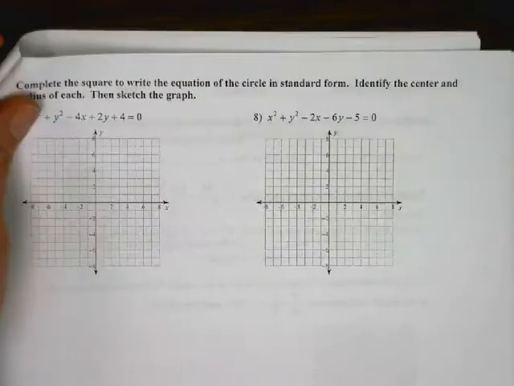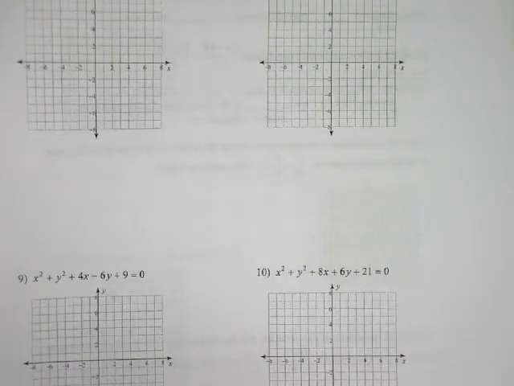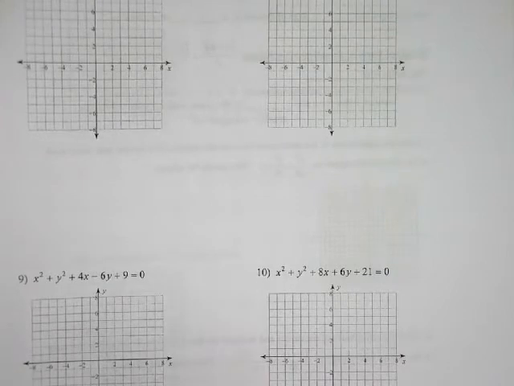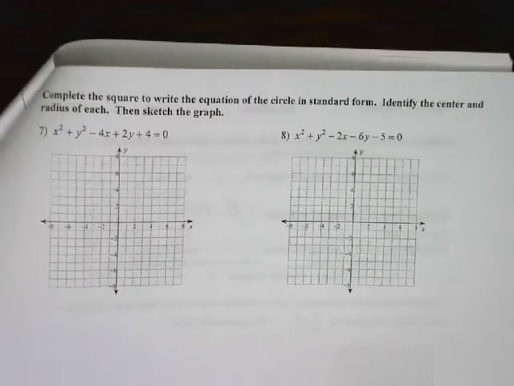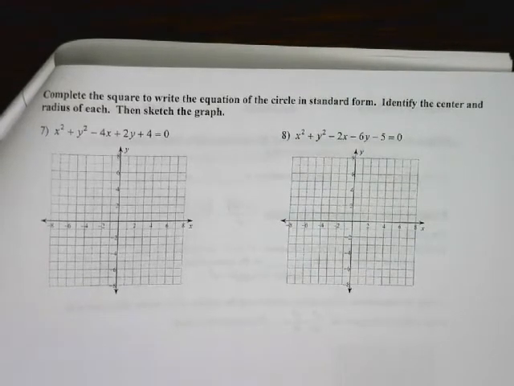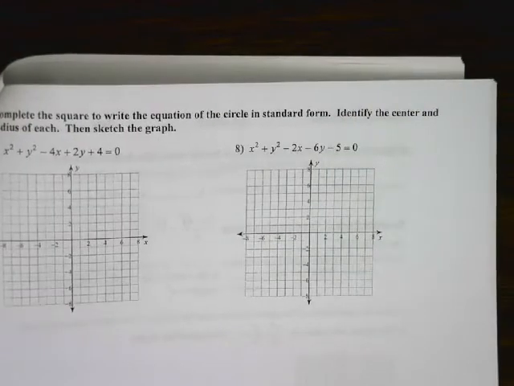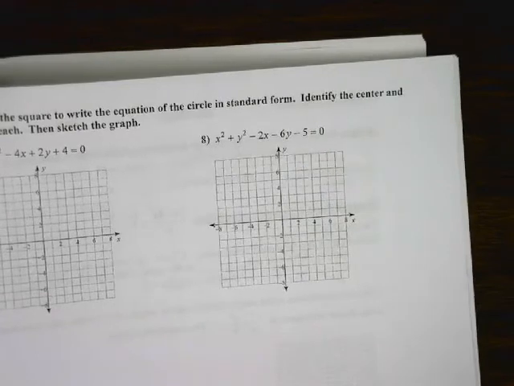7, 8, 9, and 10, you're going to have to complete the square. And on all of them, you have to complete the square twice, and then you can find the center and the radius. So complete the square to write the equation of the circle in standard form, identify the center and radius, then sketch the graph. Okay? You should be completing the square for both the x's and the y's. So, those 10 problems are your homework.